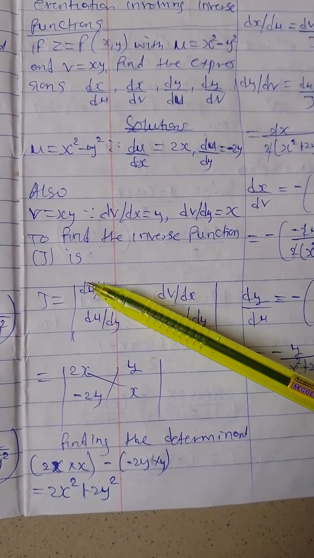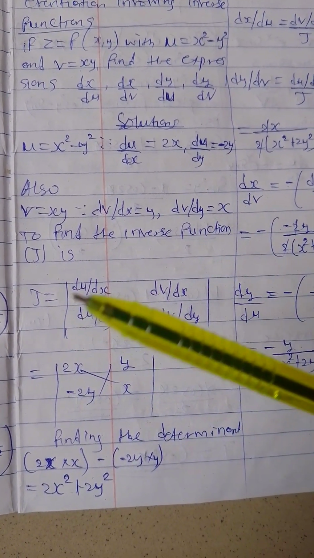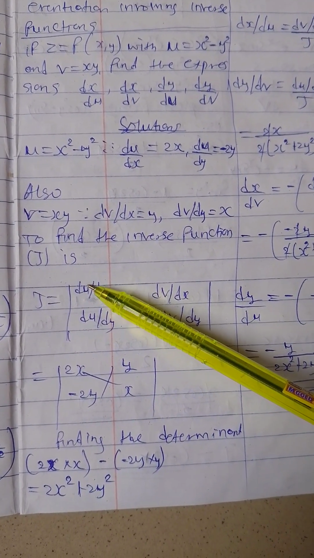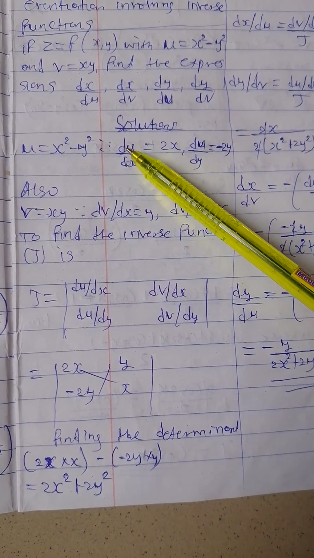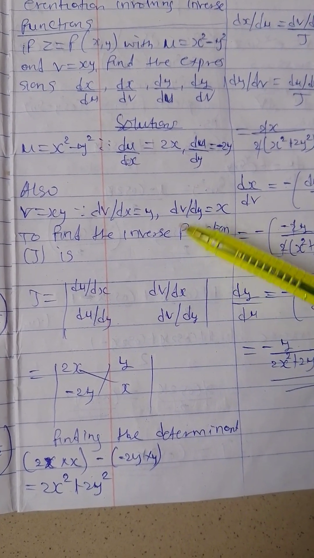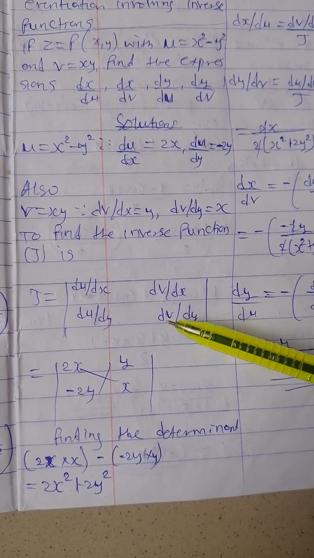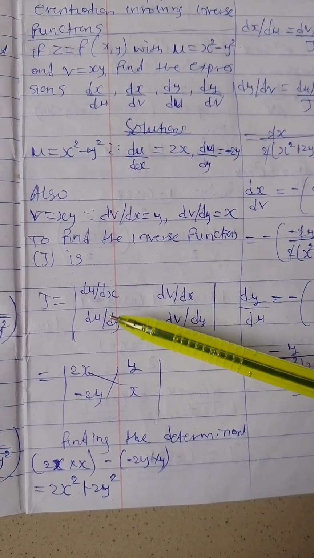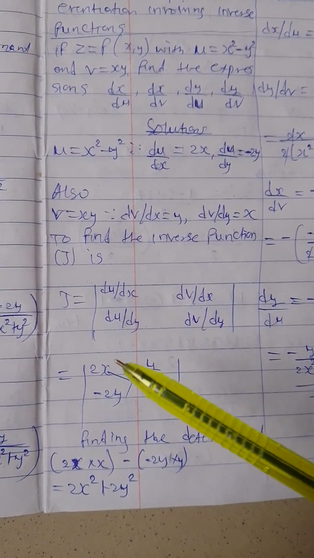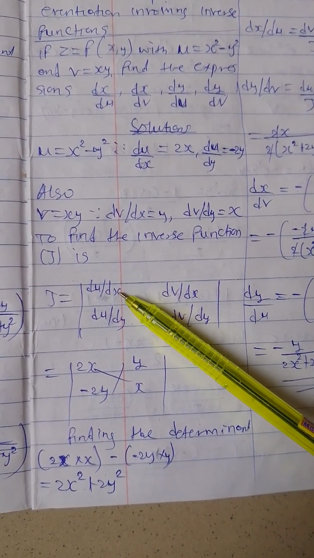Now, to find the inverse function J, we use the method of the determinant of a matrix. We have here ∂u/∂x and ∂u/∂y, and here ∂v/∂x and ∂v/∂y. It's always x followed by y, and x followed by y.